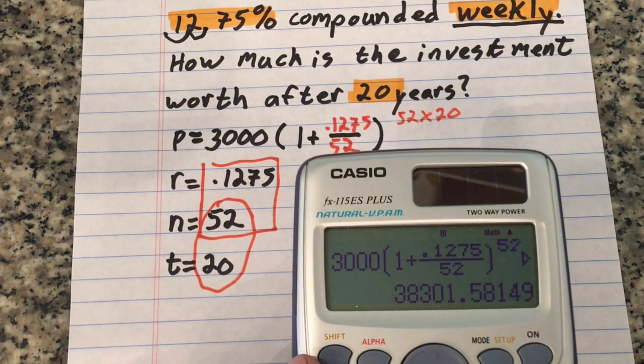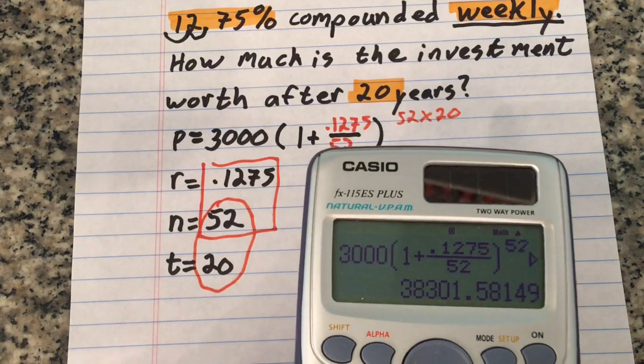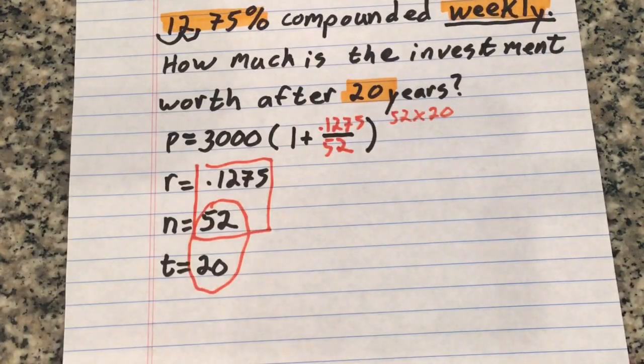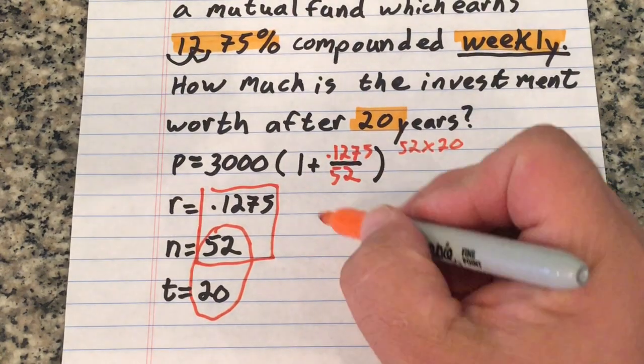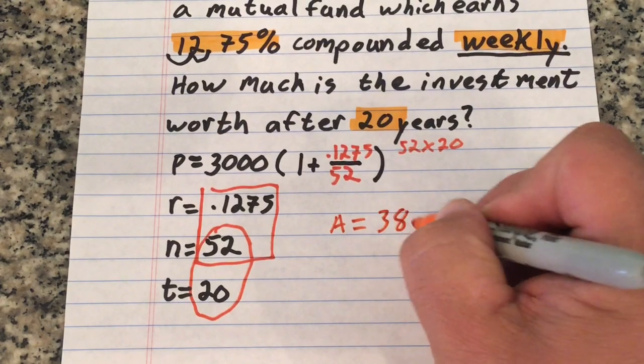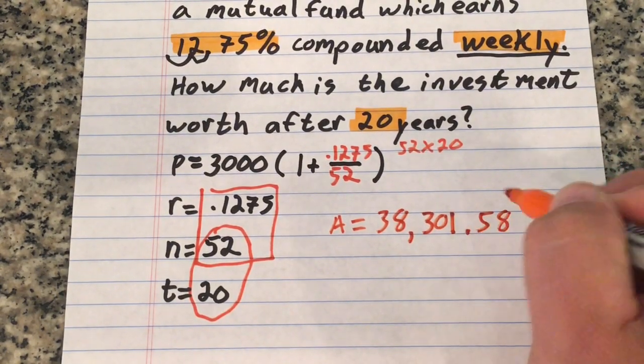You give them $3,000, and then they give you $38,301. So the amount after 20 years is going to equal $38,301.58.